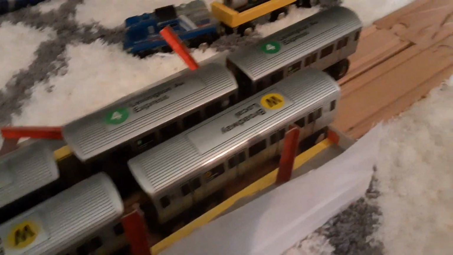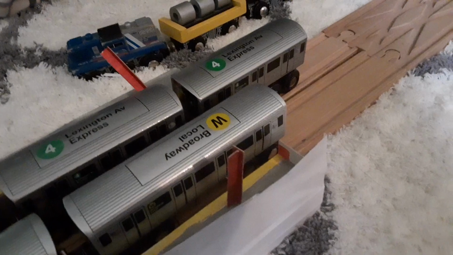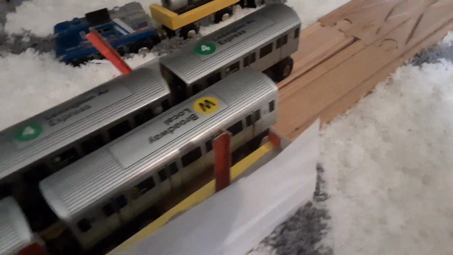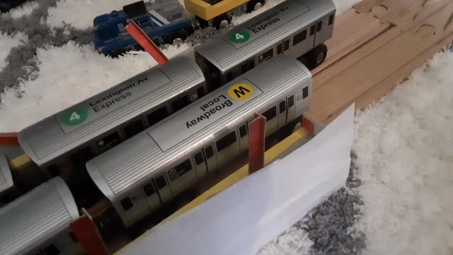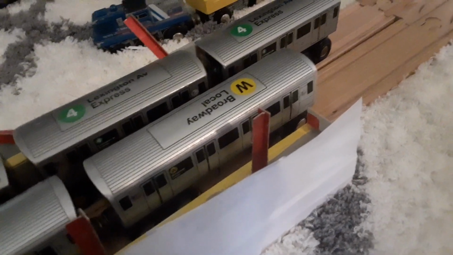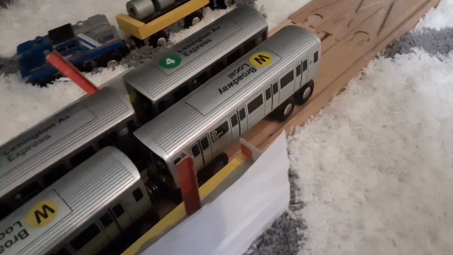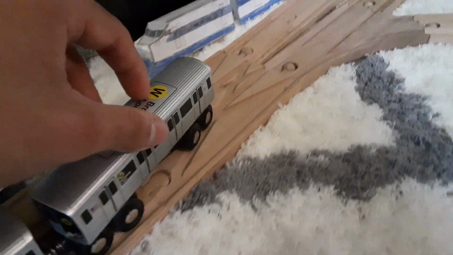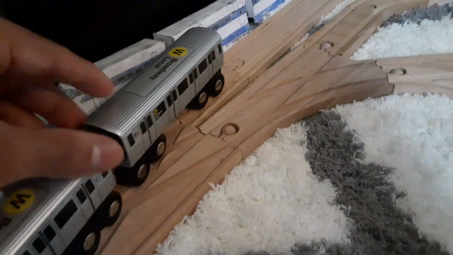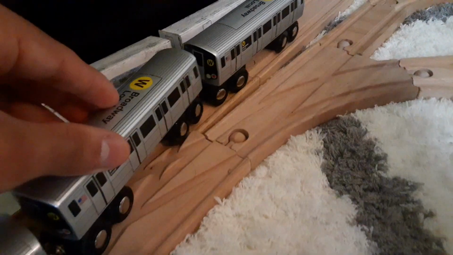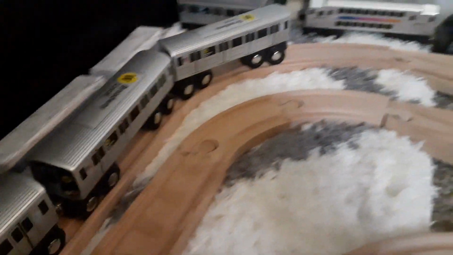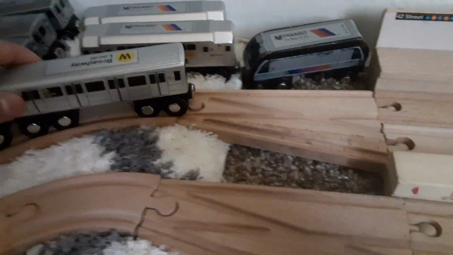So this is basically where the branch lines kind of separate from each other. There's three main ones. Two of them are used for the B division and one of them is for IRT trains only. So this one is going to go to one of its branch lines and that's where it leads to Queensboro Plaza. So it has to go here. And it's going to turn.